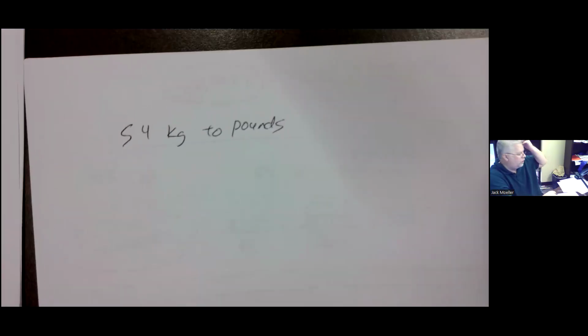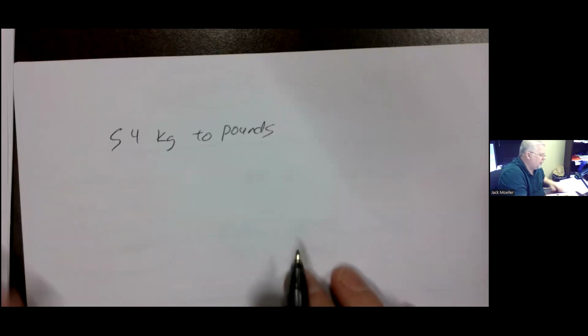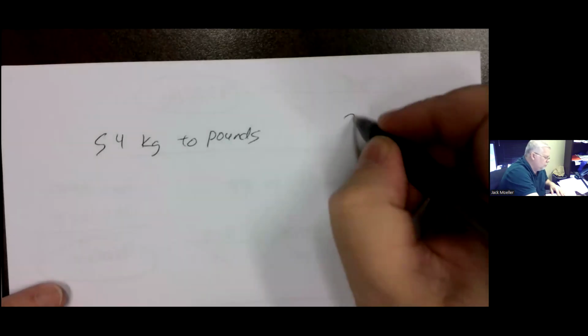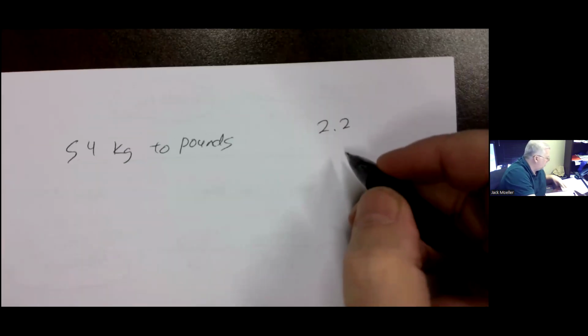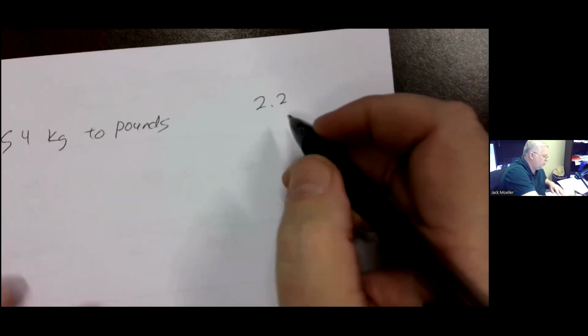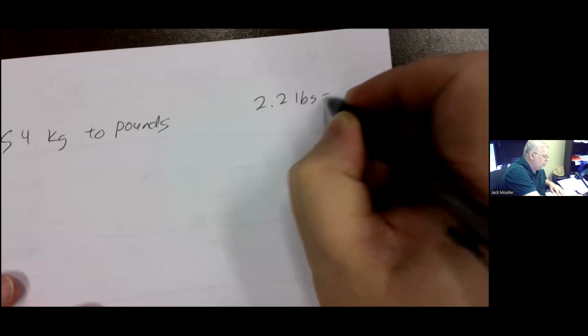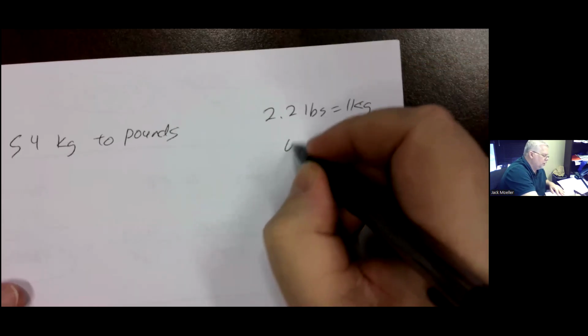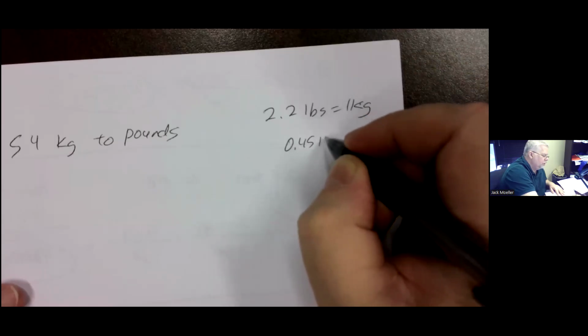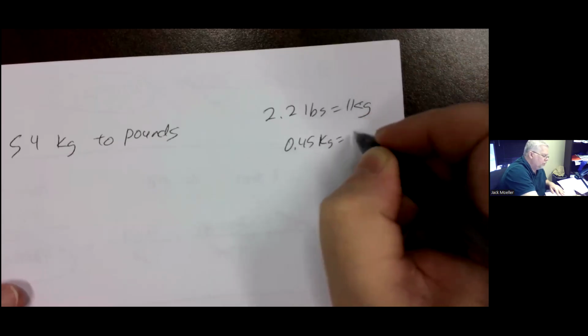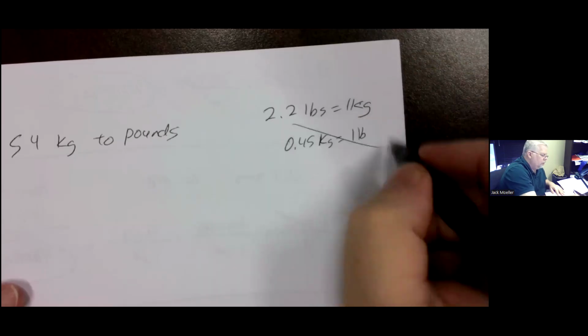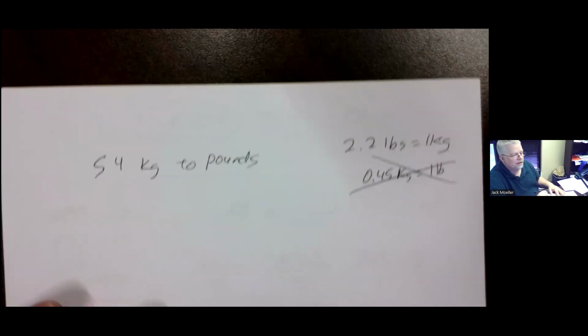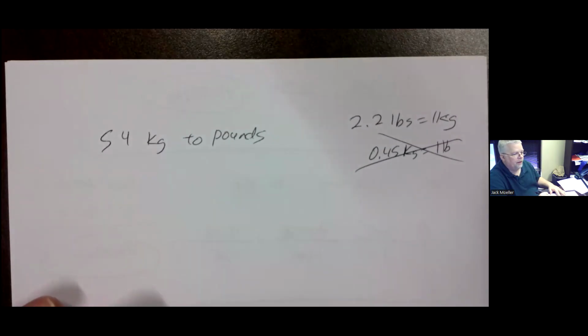Now, this is definitely where you don't want to Google your conversion fractions or factors because MATLAB, unless there's a random problem where somebody coded it different, they're going to use 2.2 pounds is 1 kilogram. I've also seen that 0.45 kilograms is 1 pound. Do not use that one unless that's explicitly what the problem in MATLAB gives you.